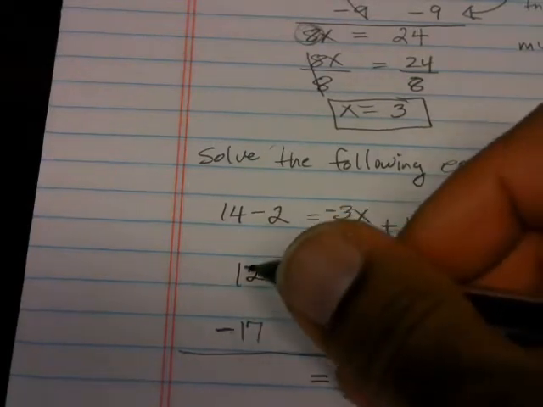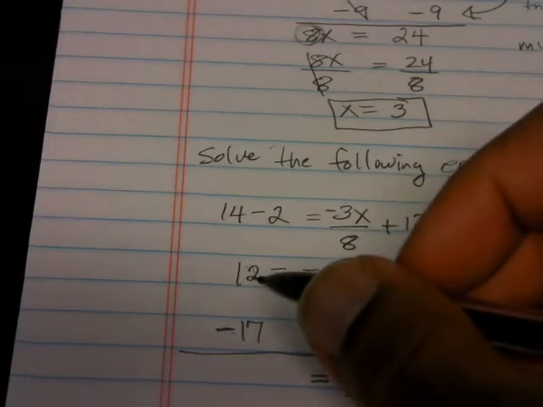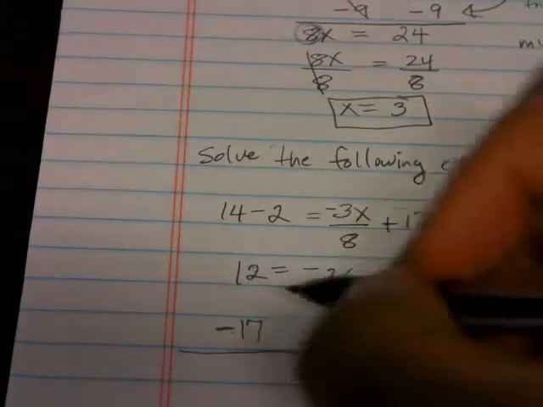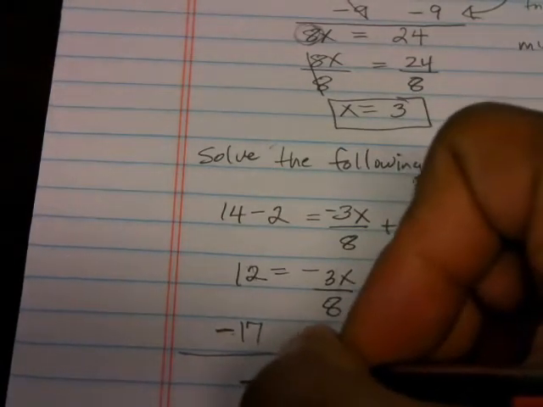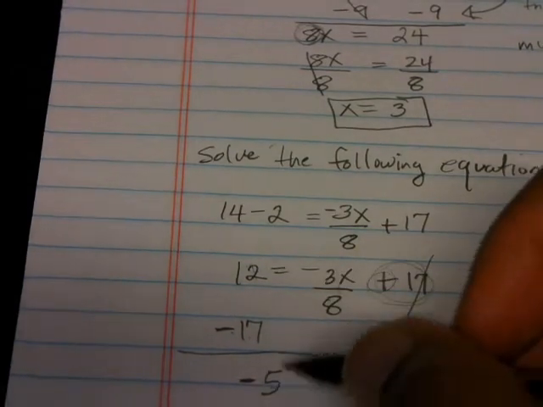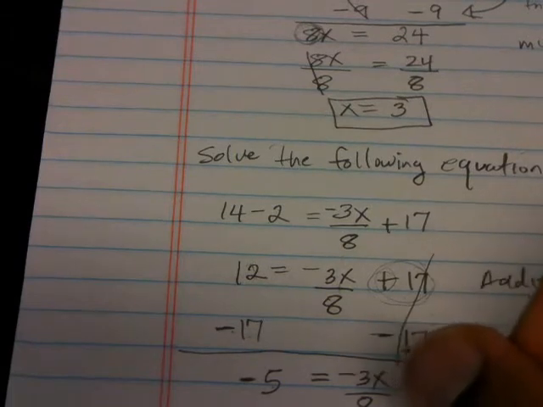Negative 17 plus positive 12 will give you a negative 5. All right. Now, we have negative 5 equals negative 3x over 8.